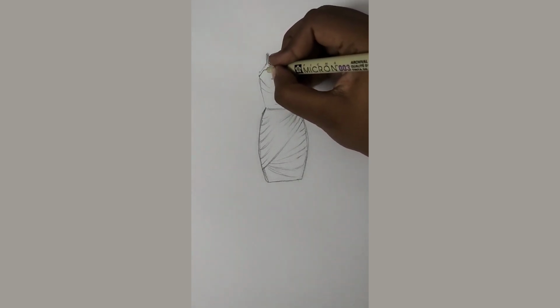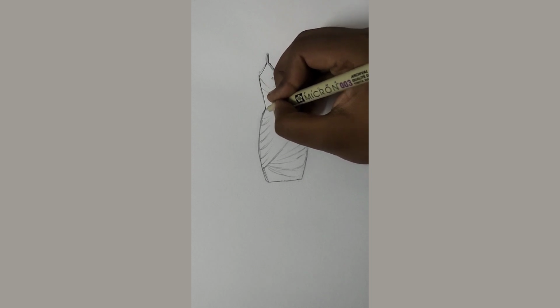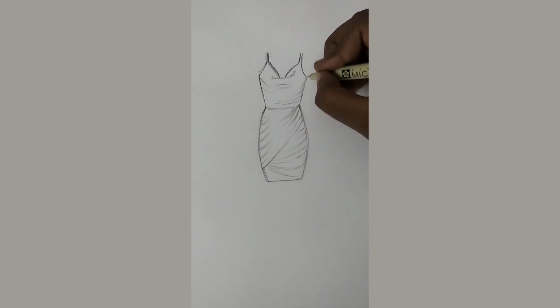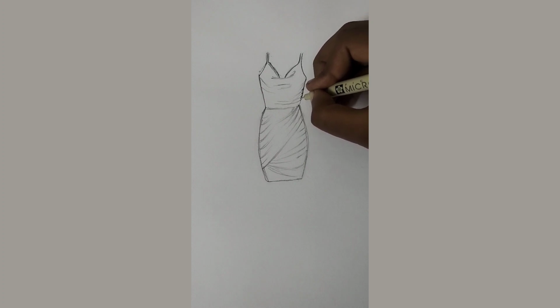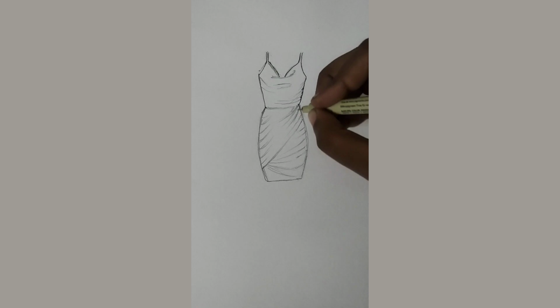Now, step 1, start creating your outfit by simply drawing an outline of what you want to illustrate. It could be a dress, a shirt, or a garment that you are interested in. Keep the lines clean and light. This will serve as a guideline for your whole illustration.